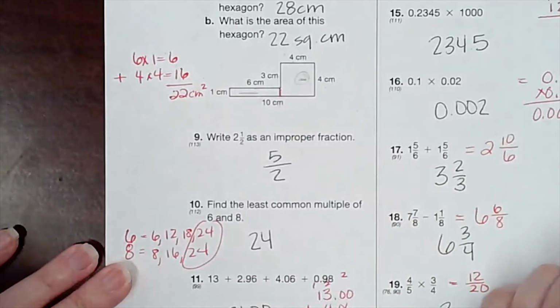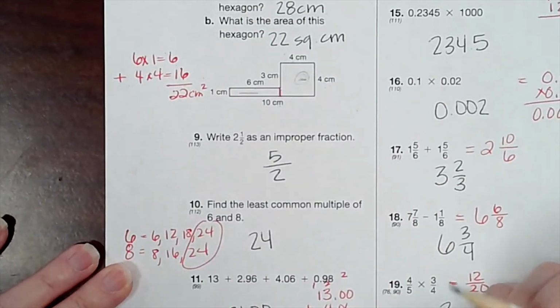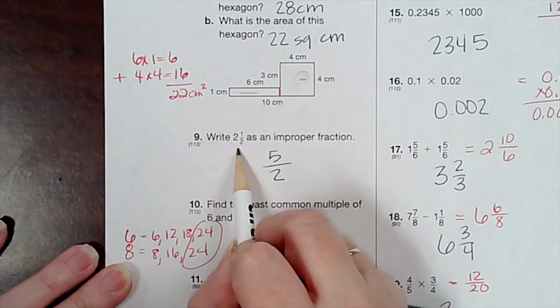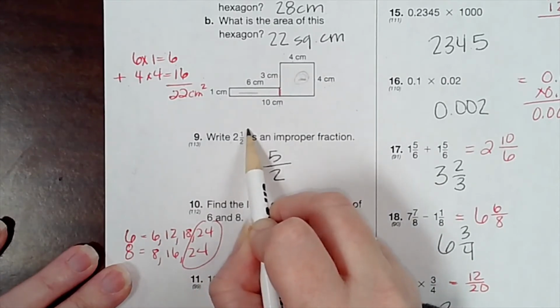Number 9, write 2 1/2 as an improper fraction. To do that, we do 2 times 2 is 4, plus 1 is 5, 5/2.